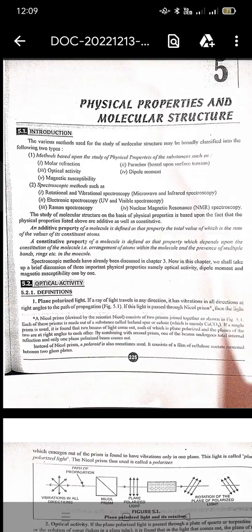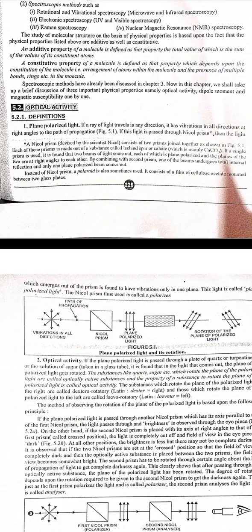Spectroscopic methods have already been discussed in chapter 3. Now, in this chapter, we shall take up a brief discussion of three important physical properties, namely optical activity, dipole moment, and magnetic susceptibility one by one. There is a topic named as optical activity.